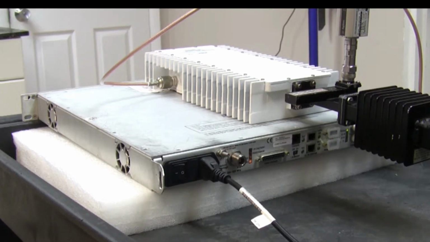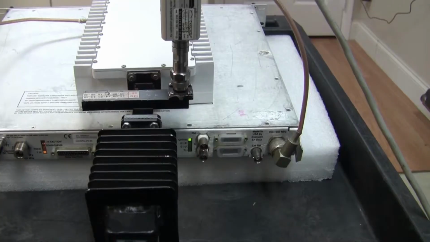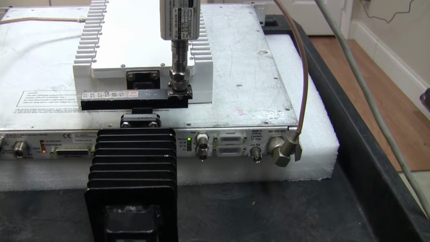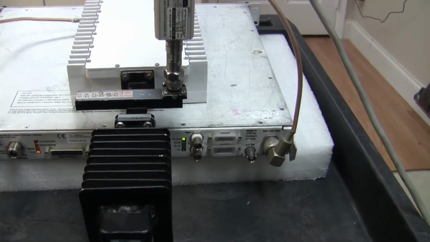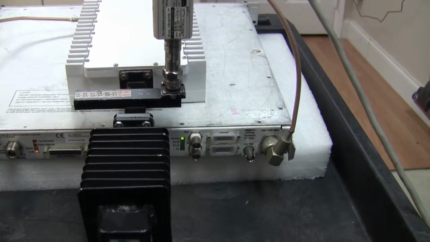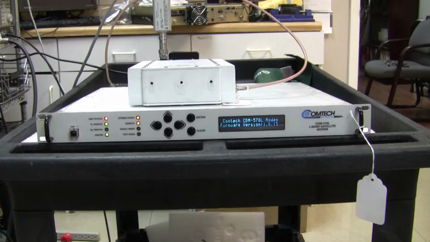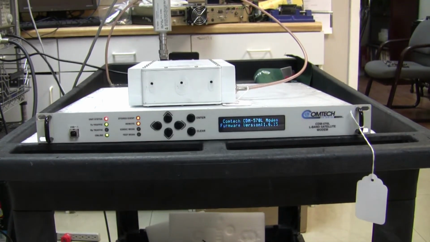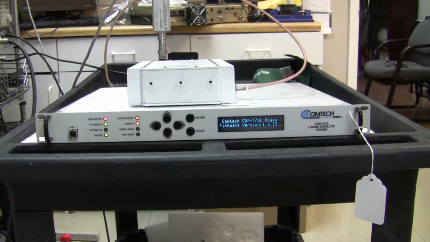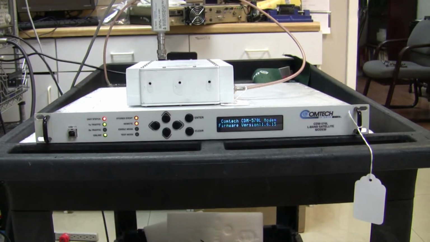Everything is set up to begin the test. The BUC is connected to the crossguide coupler and the dummy load. The output, the TX port from the modem, is connected directly to the N-type connector on the block-up converter. And now I have to make a few adjustments on the modem to make sure we have a 24 volt power supply being transmitted and also the 10 MHz reference.